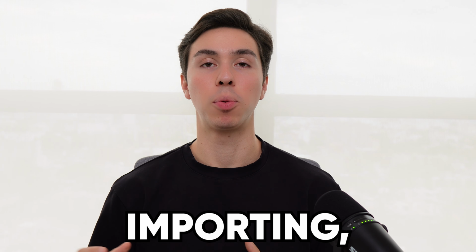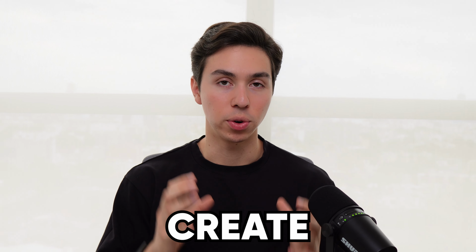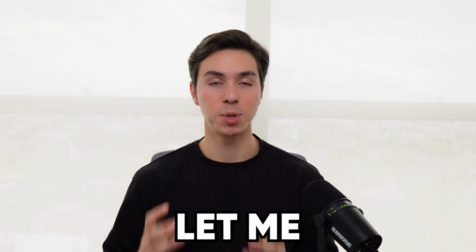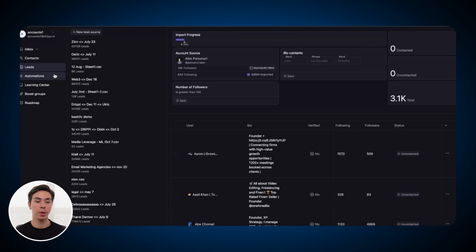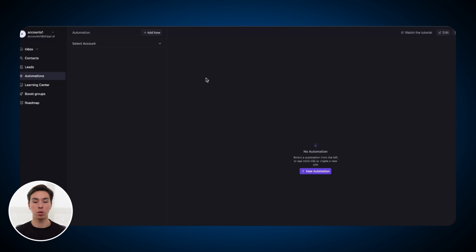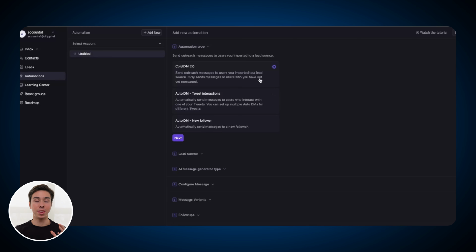And now that our leads are importing, the next logical step is to create scripts and set up campaigns. So let me show you how to do that. Let's go back onto Drippy. Let's hit the automations tab on the left-hand side of your screen. Once you hit that, you'll see this menu right here. You can hit add new at the top or new automation right in the middle of your screen. We're going to go ahead and hit new automation, and you're going to be prompted with this right here.